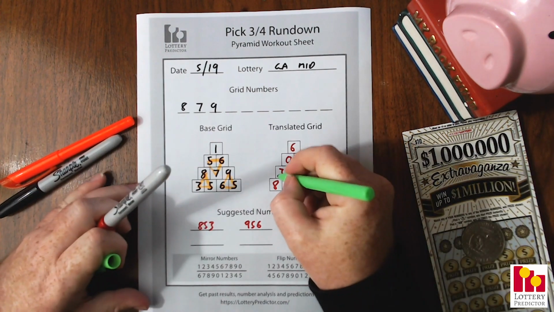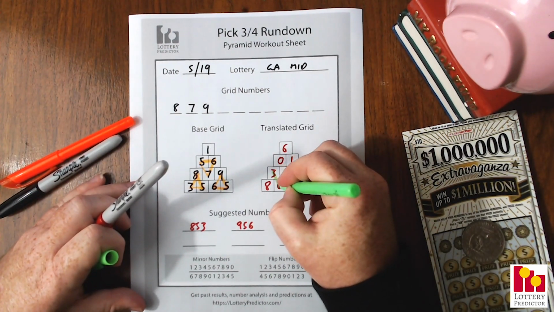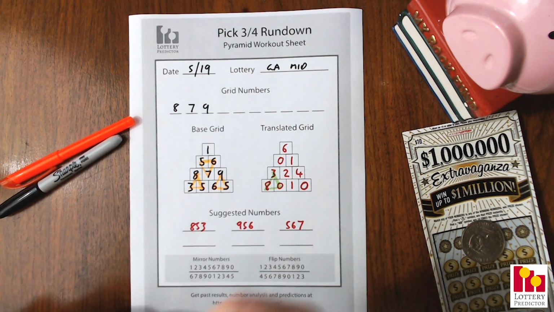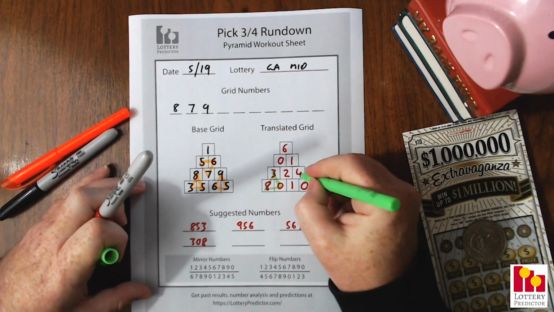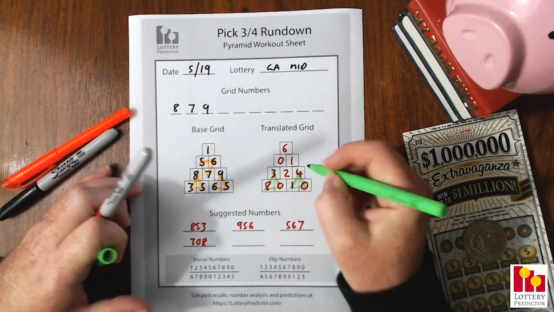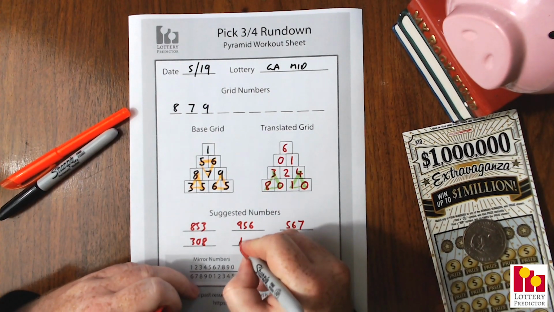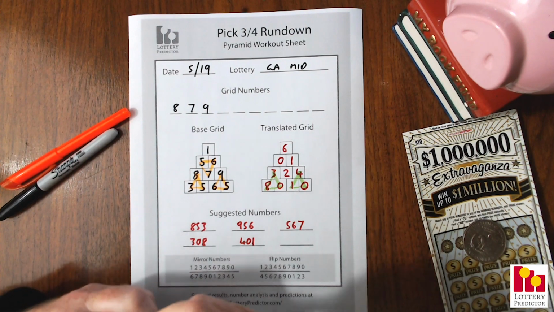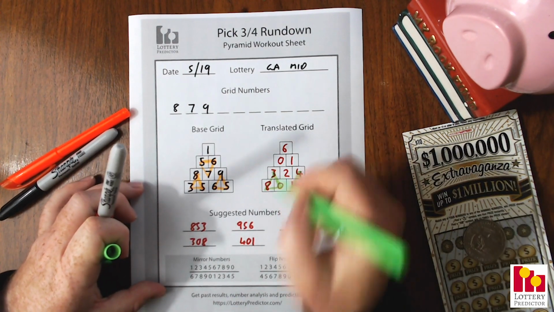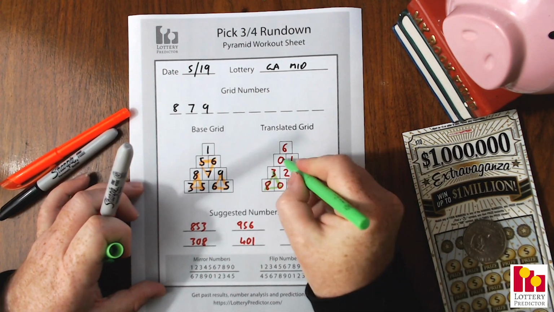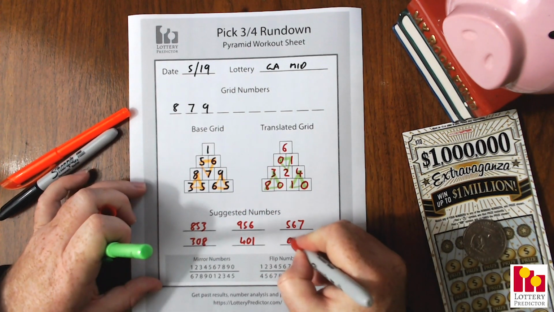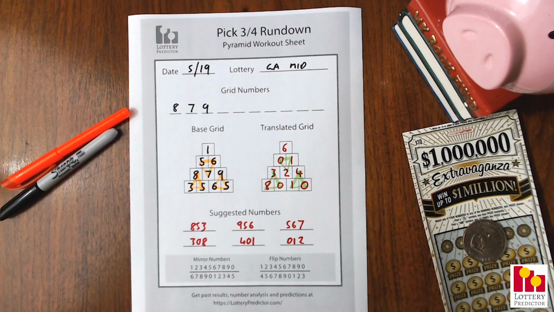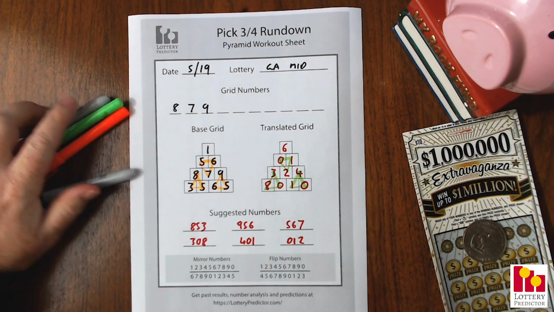Same pattern again. We take the bottom left, 308. Take the bottom right, 401. And then we'll take that upside down triangle in the middle here, a 0, 1, 2. Once again, another nice sequential counting up, 0, 1, 2. And there you have it. Those are the 6 numbers that are now good to play in the Georgia midday.